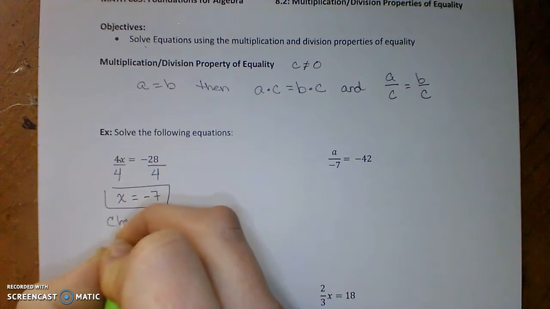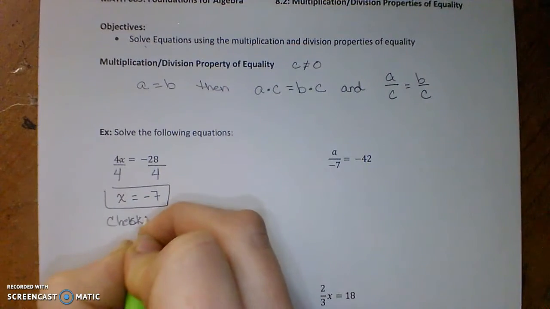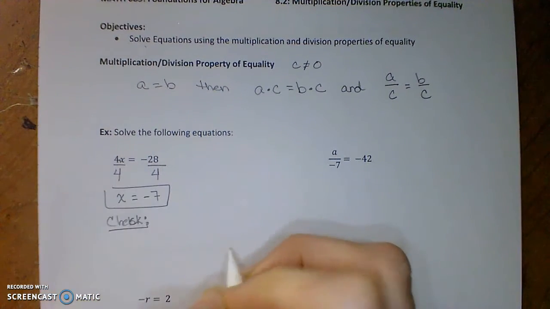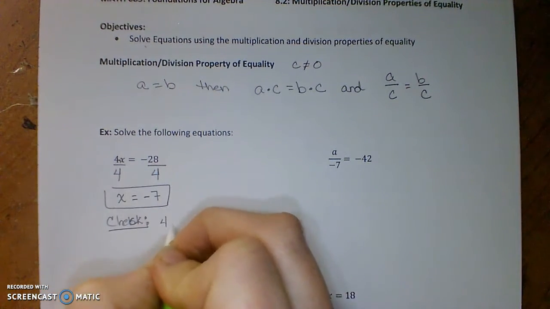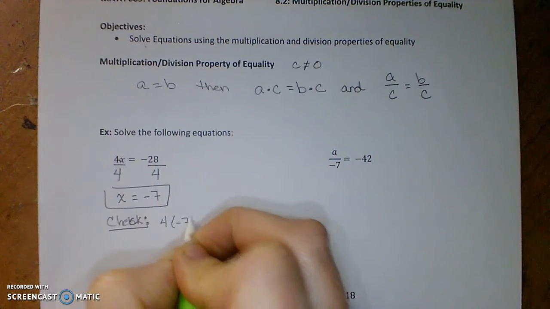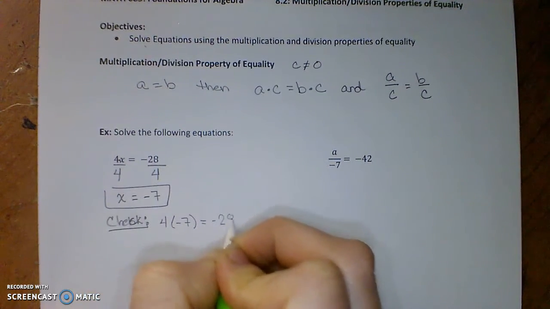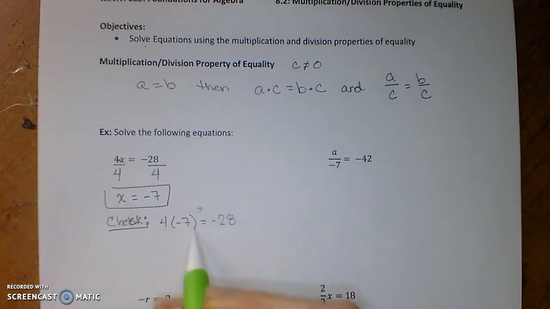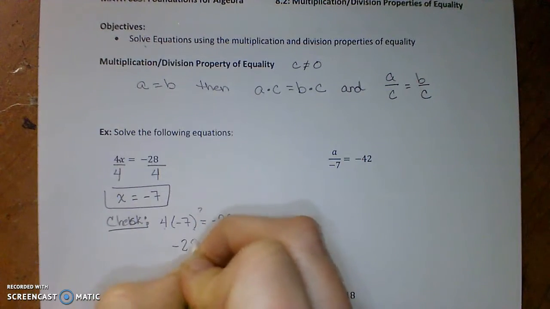Then we can check our answer by plugging this number into the equation. 4 times x, which I'll write as negative 7, equals negative 28. Is that true? Yes, because 4 times negative 7 is negative 28.